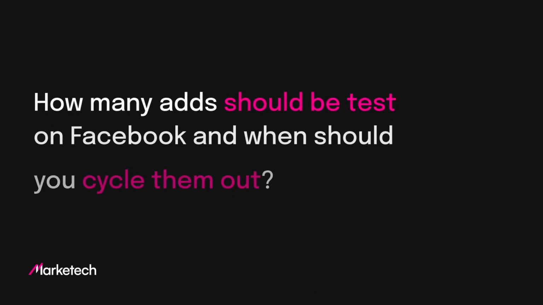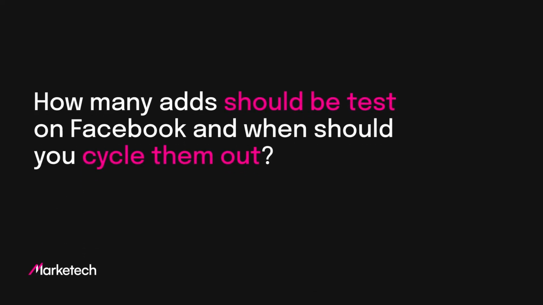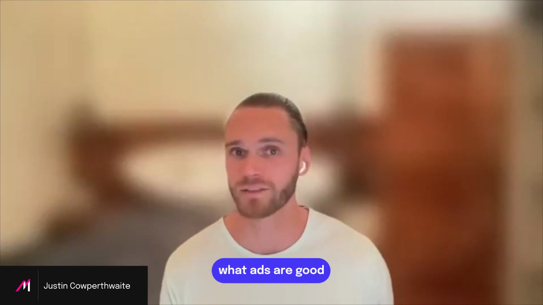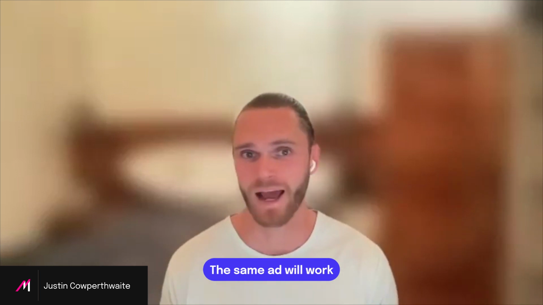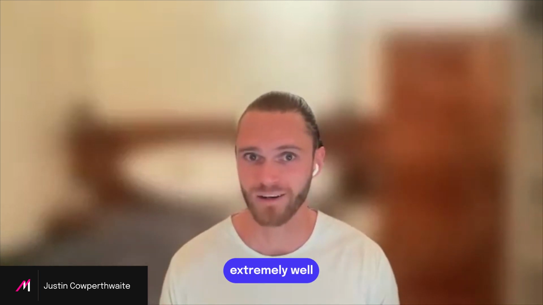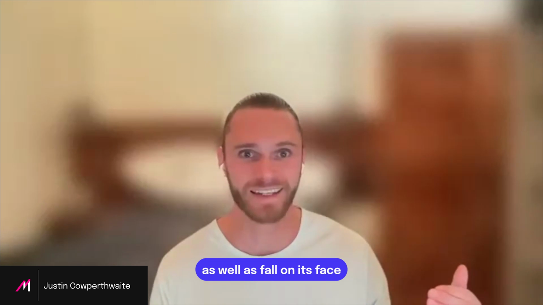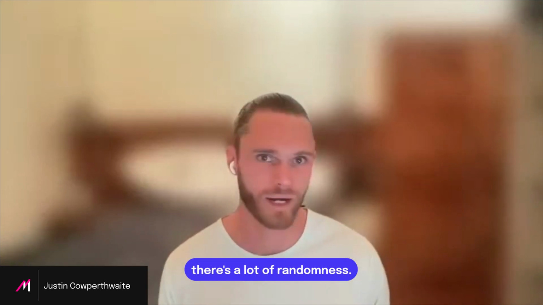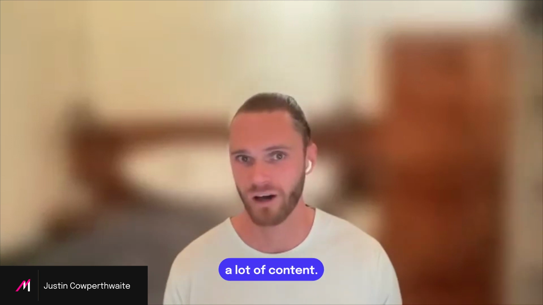How many ads should you test on Facebook and when should you cycle them out? There's nothing deterministic about how Facebook's algorithm works. Because of the way it determines what ad's good and what ad isn't, the same ad will work extremely well or fall on its face in two separate ad sets. Even if you're targeting the same audience, there's a lot of randomness. So you have to generate a lot of content.